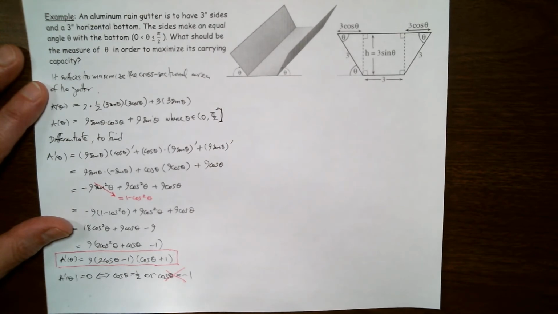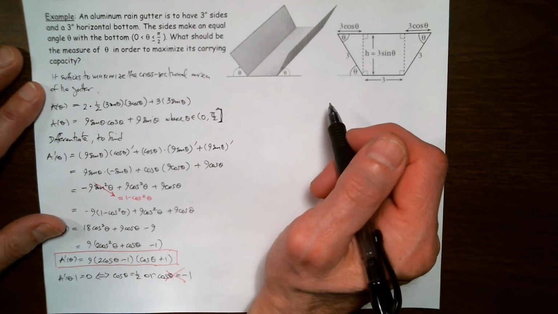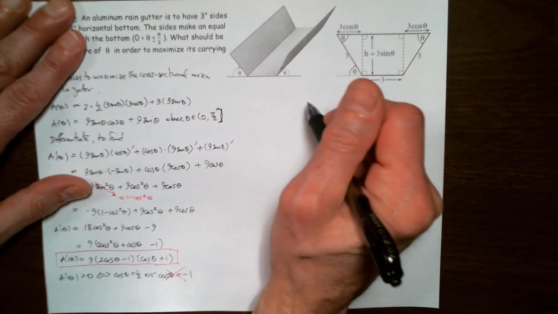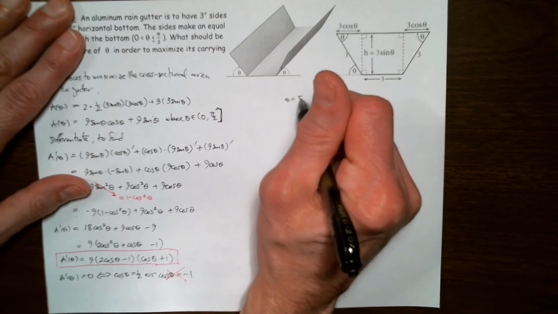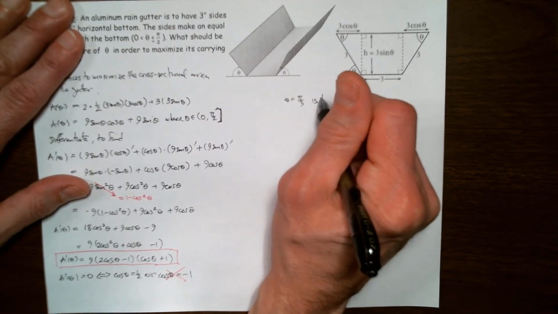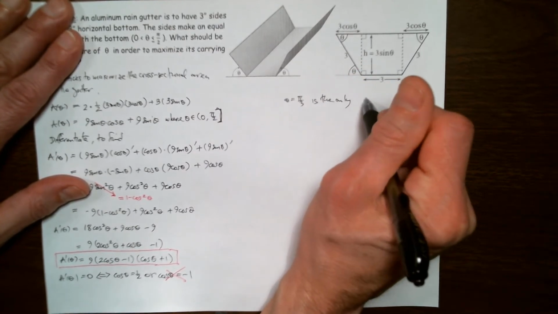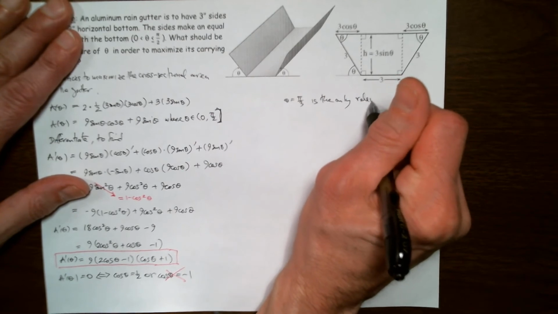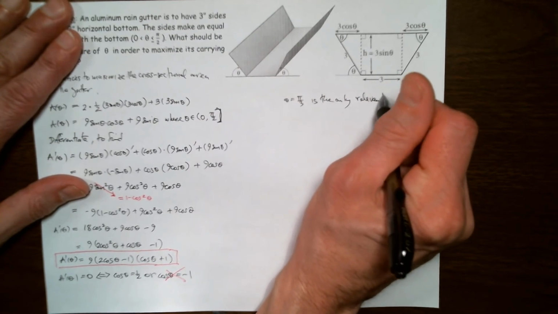And the only case where the cosine of theta is 1/2 for theta between 0 and pi over 2 would be if theta is exactly pi over 3, or 60 degrees. And so we could say that theta equals pi over 3 is the only relevant critical number for this problem.